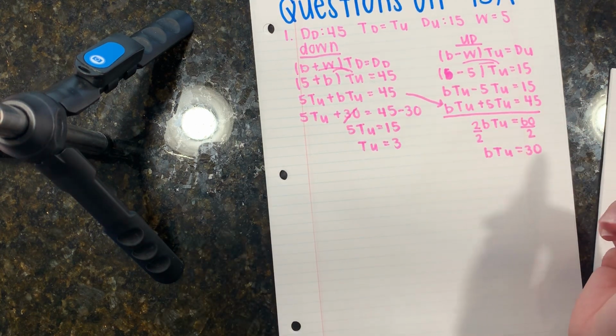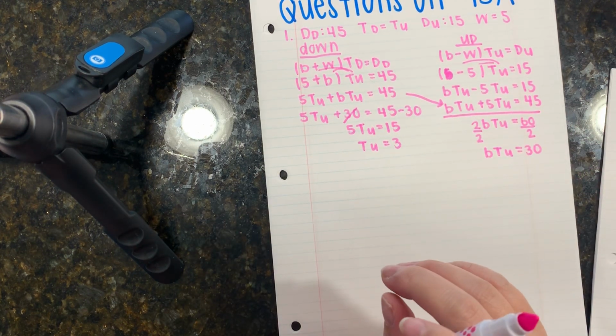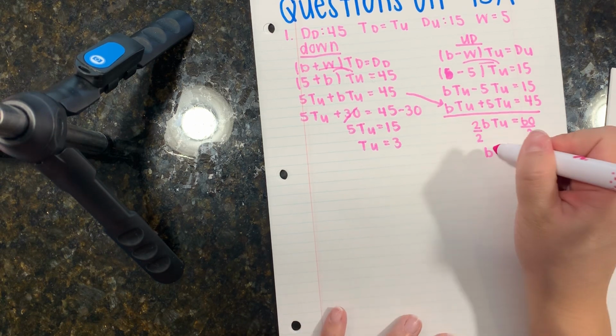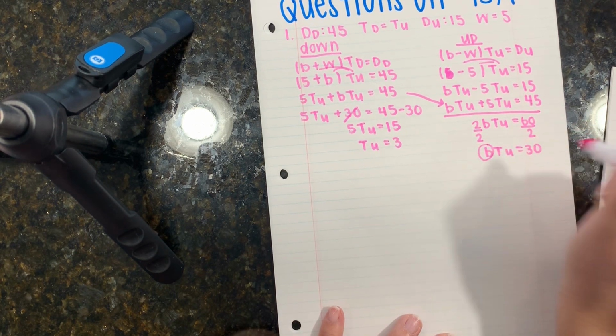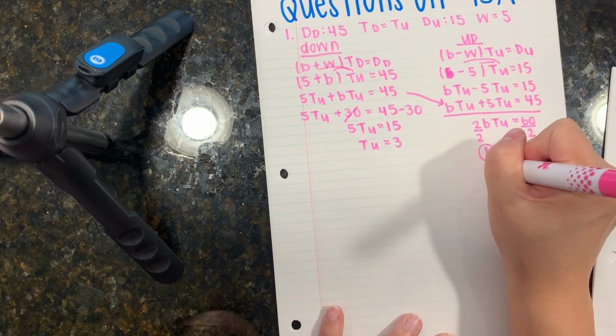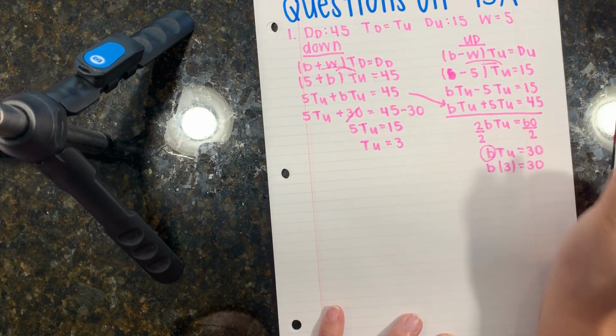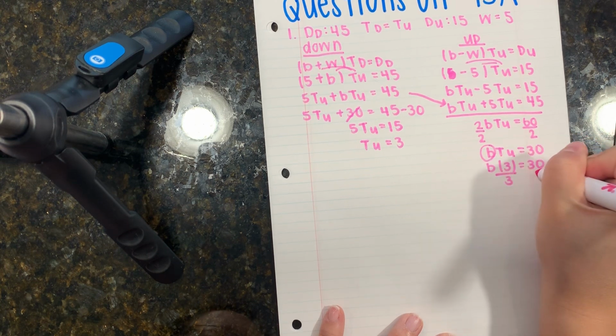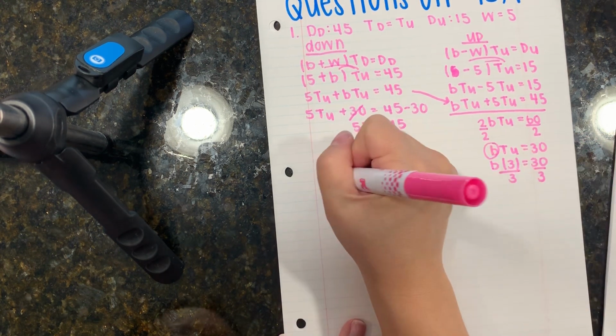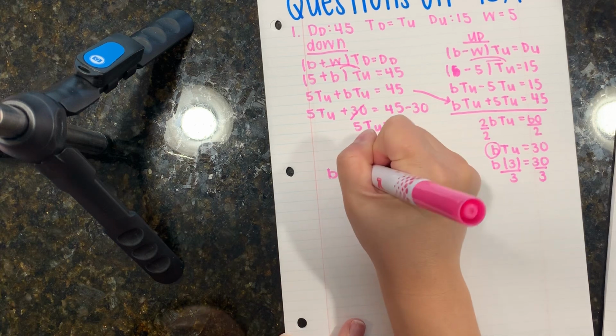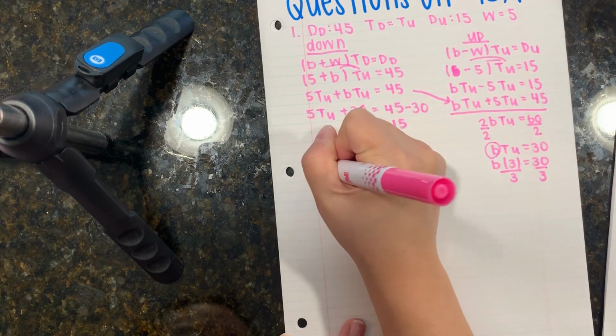But again, I don't want to solve for time. I'm solving for the speed of the boat. So I'm trying to get B by itself. But now I know what TU is equal to. So this would be B times 3 equals 30. When you divide by 3, you get that the speed of the boat is equal to 10.